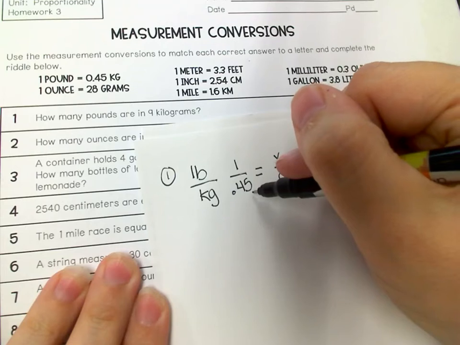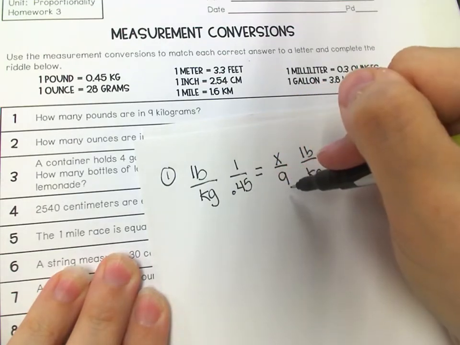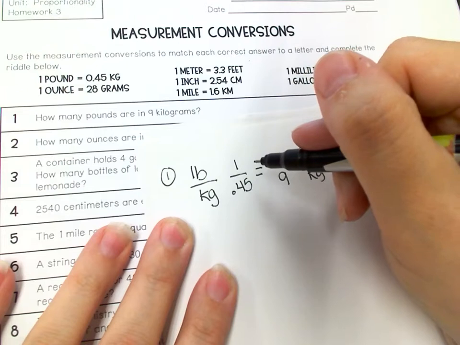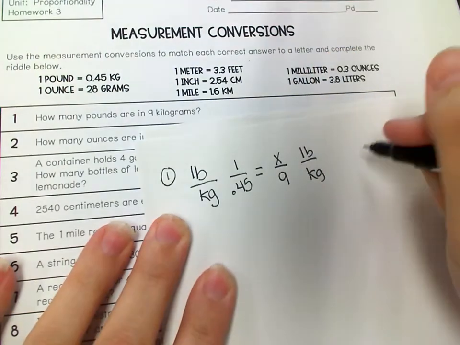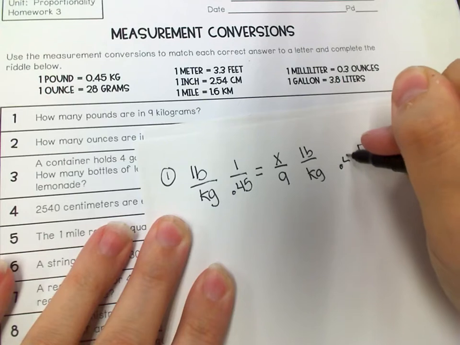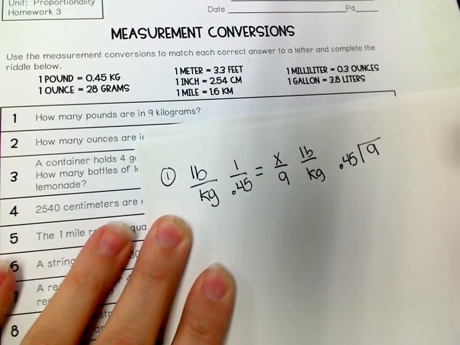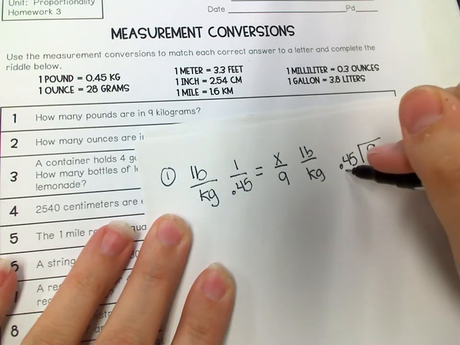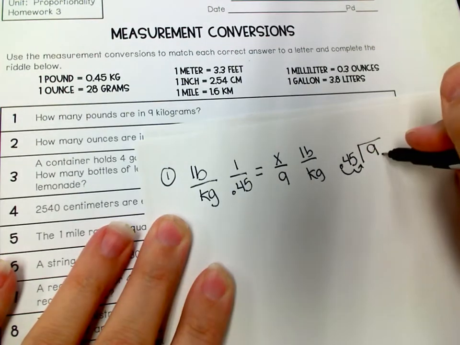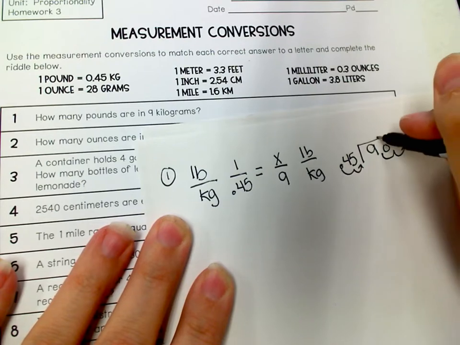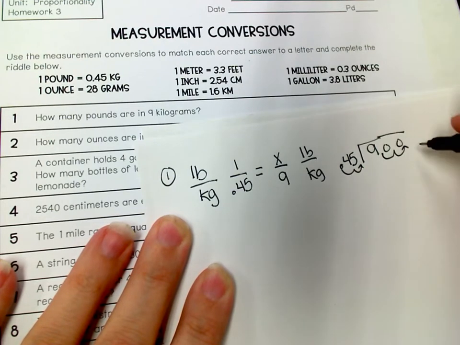So I need to know what I am doing to my 45 hundredths to get to 9. What I'm going to do is 9 divided by 45 hundredths. So 9 divided by 45 hundredths. I am going to move the decimal out, so I've got to move it 1, 2 places, so I'm going to have to put zeros there. So I need to know how many times 45 goes into 900.